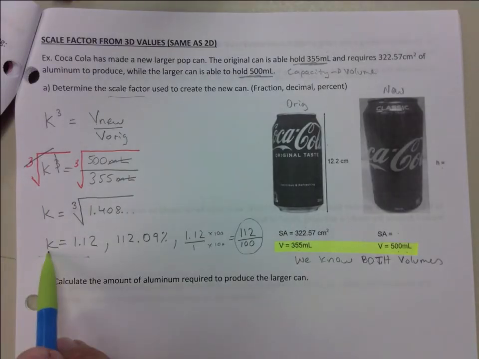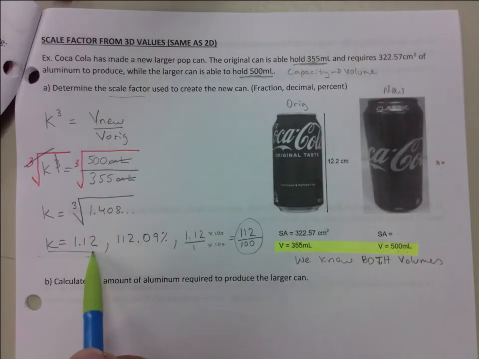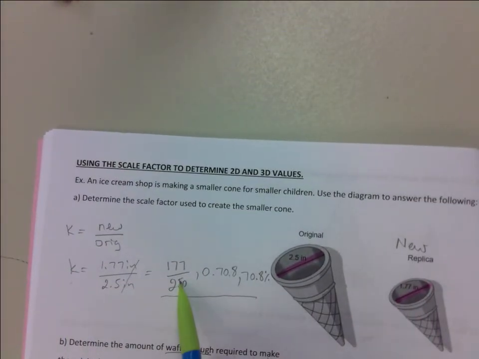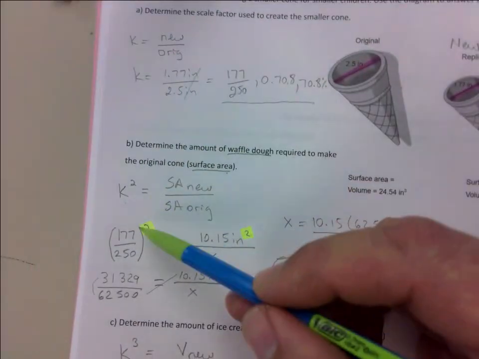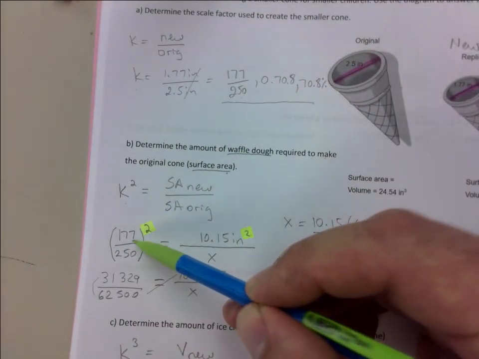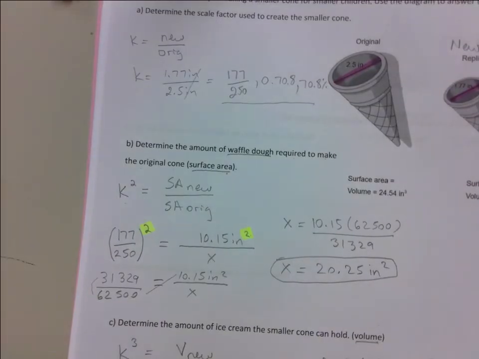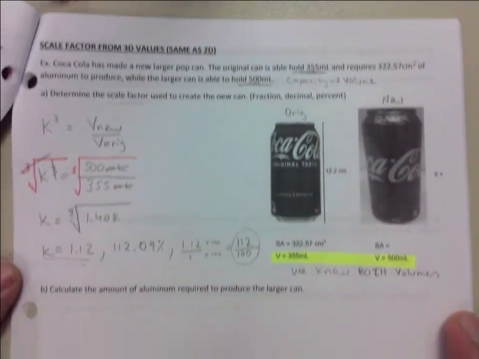Does this scale factor change after this? Once we know it, do we need to figure it out again? No, now you know K. Now it's back to what we did before. Once you have K, we used it everywhere else, okay, to solve for something else. Don't square root anymore, don't cube root anymore, you're done, okay? So I'll make a note here.